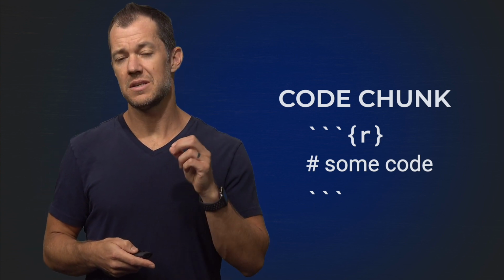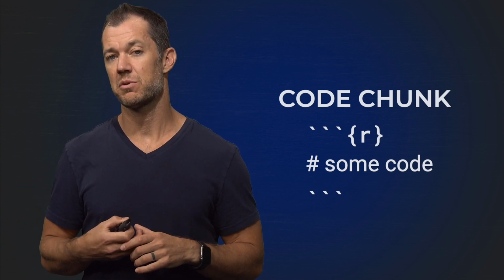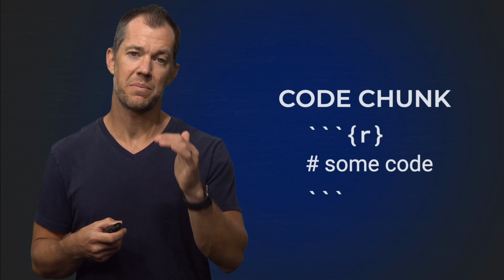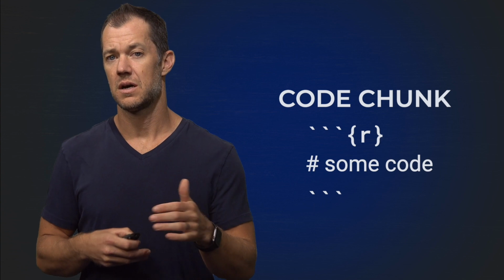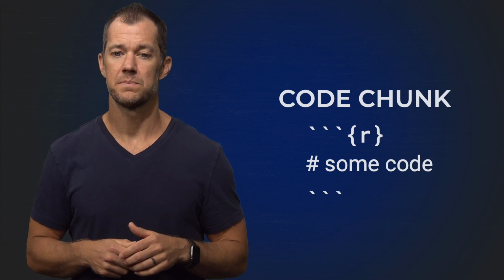Remember, when we knit our document, it's going to knit as if everything was fresh. It's not going to remember anything that you've made before. So when we knit our document, we need to have every step of our analytic process there. Otherwise, our knit will break and it will give you an error message because something is missing.